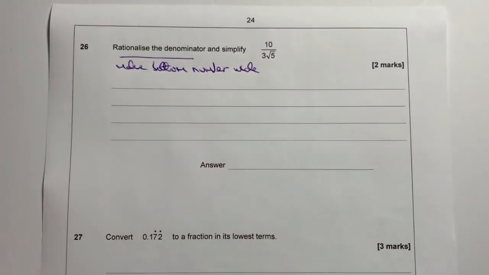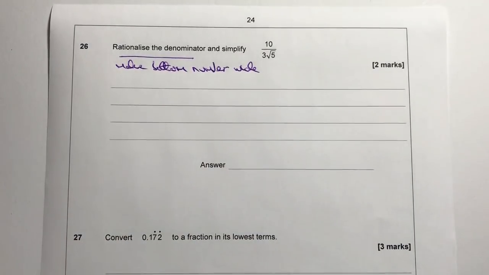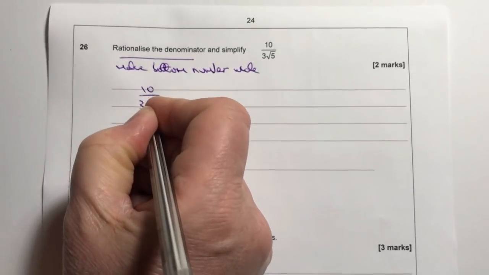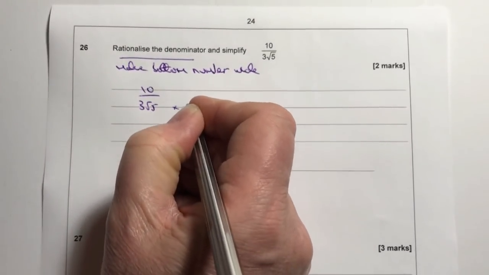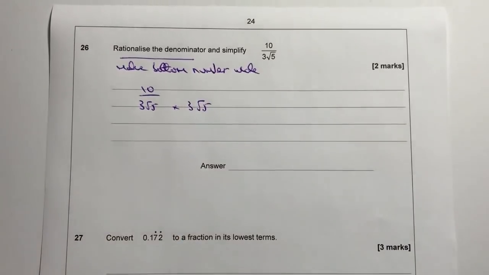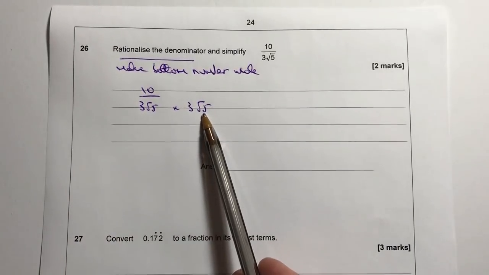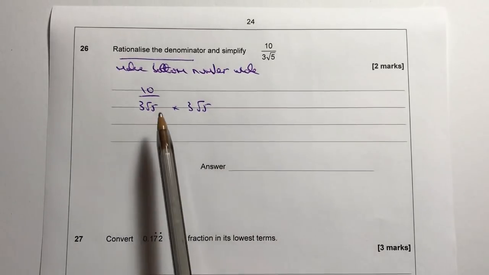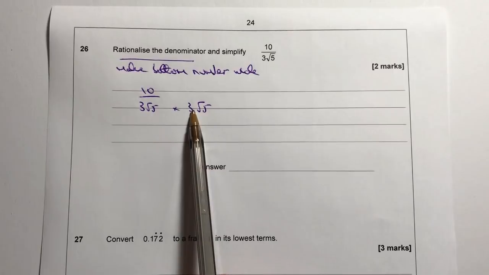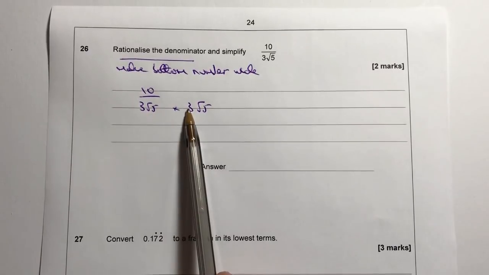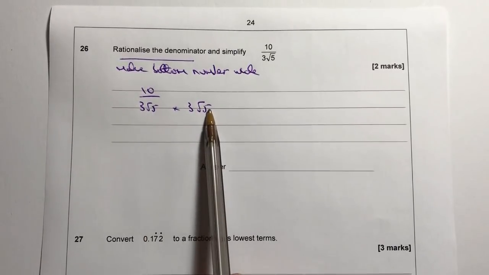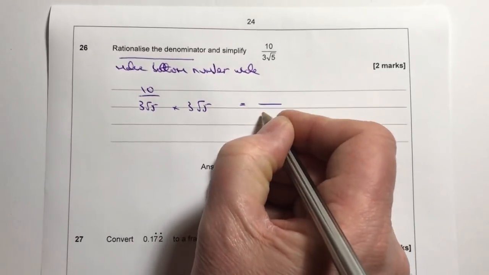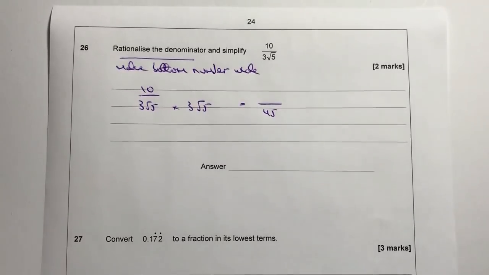Okay, so in order to do that, I've got 10 over 3 root 5. If I multiply the bottom by 3 root 5, then I've got root 5 times root 5 is going to be 5. Well, that's brilliant. So I've then got 3 times 3 is 9, and 9 multiplied by 5 is going to be 45. So it makes my bottom number 45. That's a great start. That's what I'm looking for.